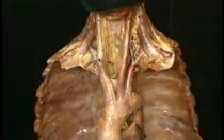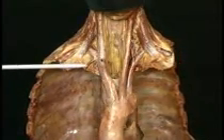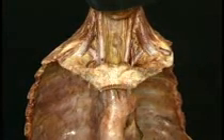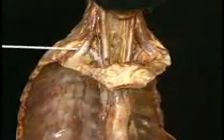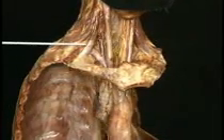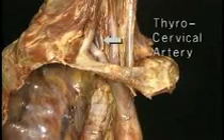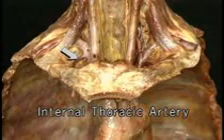In this section, we'll look at one branch of the subclavian that's important in the thorax, the internal thoracic artery. To look at it, we'll put the first rib and the manubrium back in place. The subclavian artery arches over the upper surface of the first rib, passing behind the anterior scalene muscle. Before passing behind the anterior scalene, it gives up these branches: the thyrocervical, the vertebral, and this one, the internal thoracic.